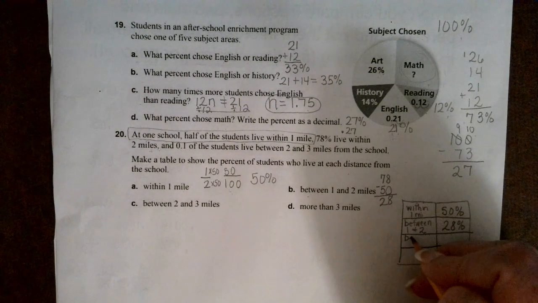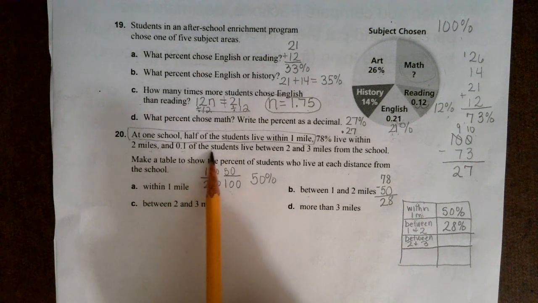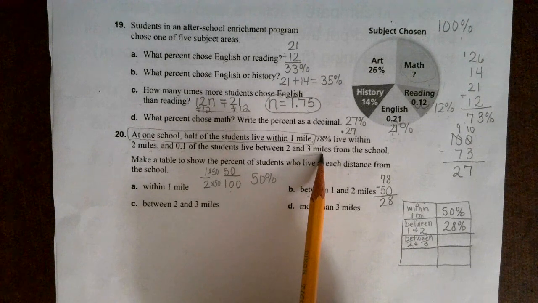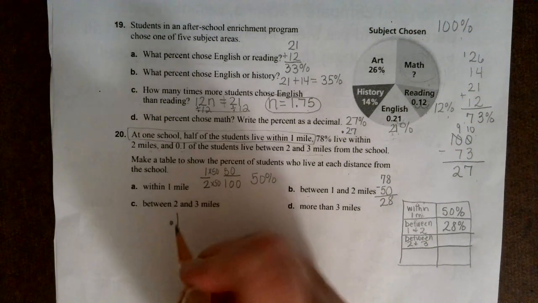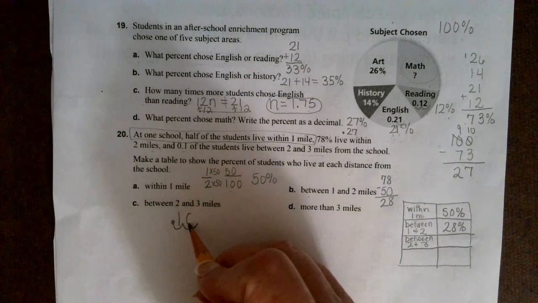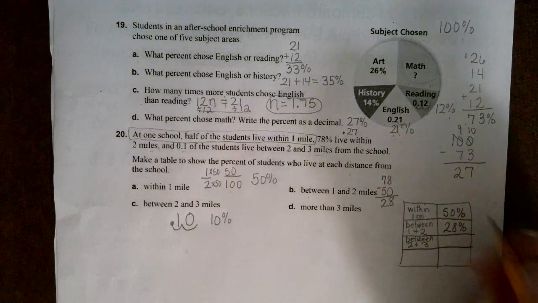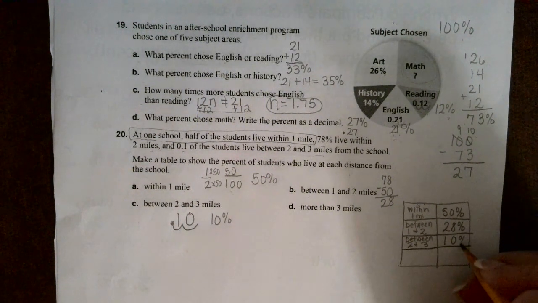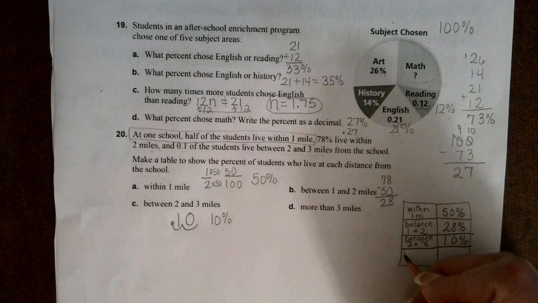Between 2 and 3, so it says 0.1 of the students live between 2 and 3 miles. So when I'm changing that 0.1 to a percent, I have to move the decimal 2 places, which means I'm going to have to add that 0, and then I'll have 10%. And then more than 3 miles, they don't give you. So more than 3.